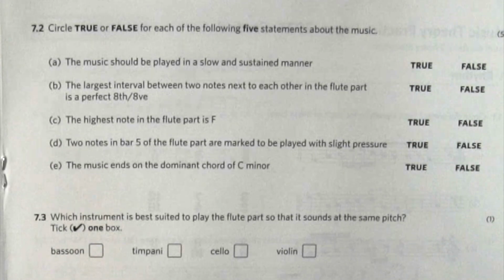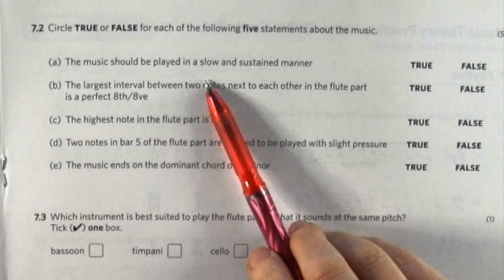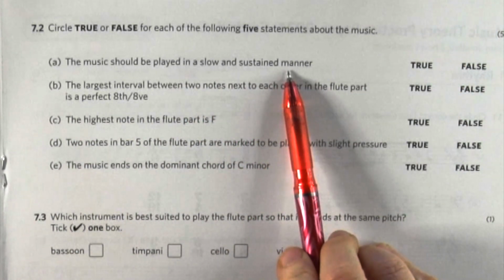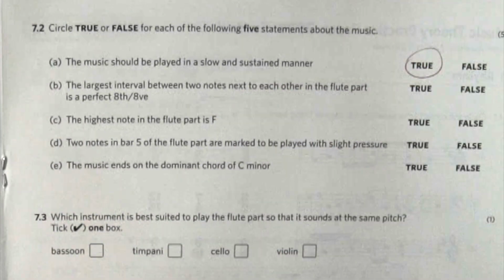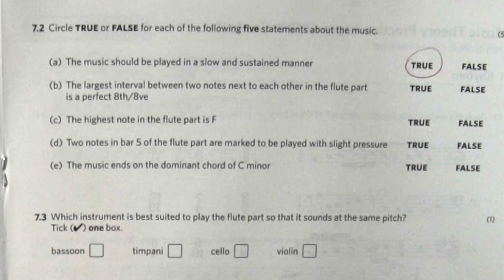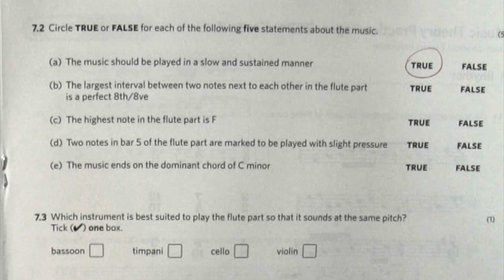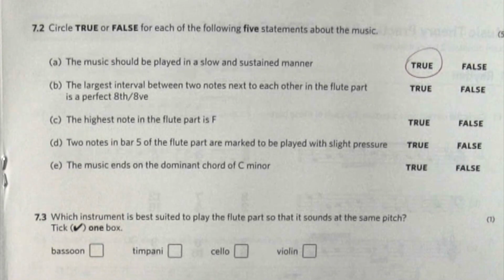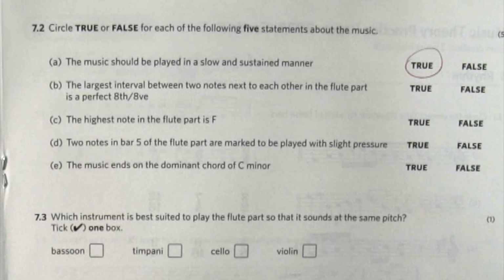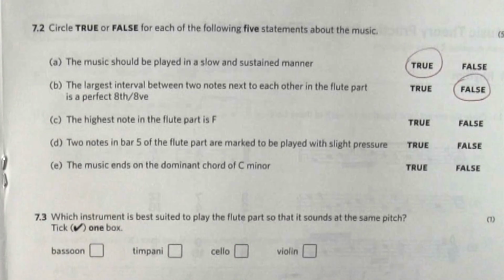In this question, we need to circle true or false for each statement. The music should be played in a slow and sustained manner. Yes, lento and sostenuto. Absolutely. The largest interval between 2 notes next to each other in the flute part is a perfect octave. There is a perfect octave in bar 2, but also in bar 7. Look at this. It's really big. It's not an octave, so it's more than an octave, so this is false.